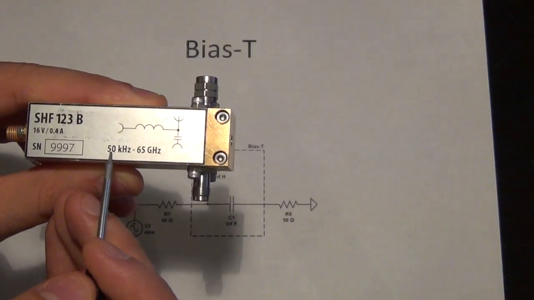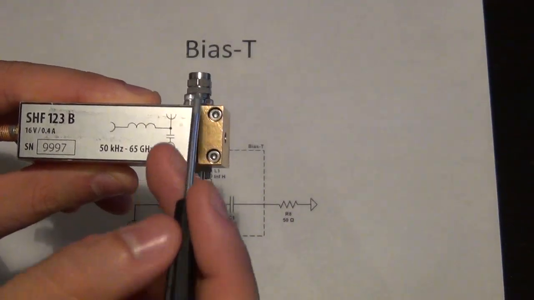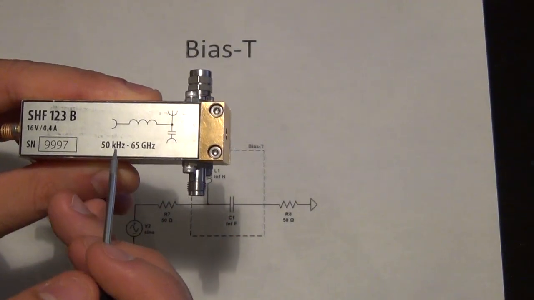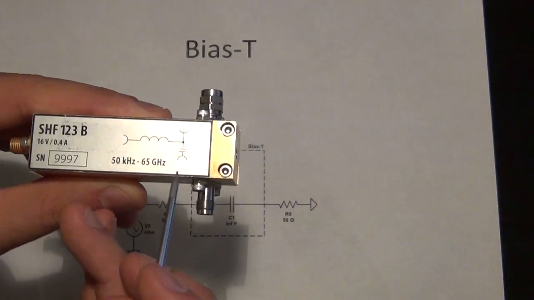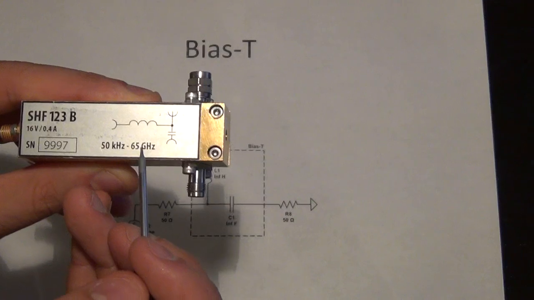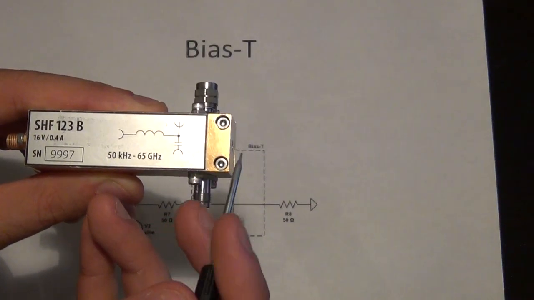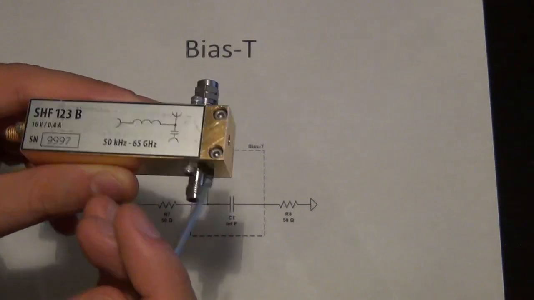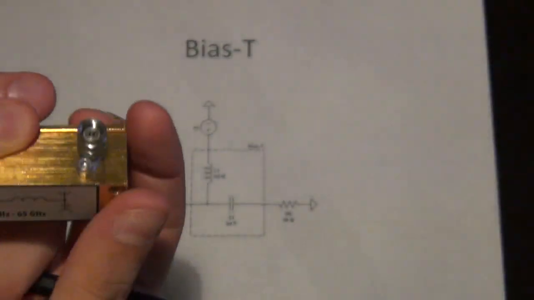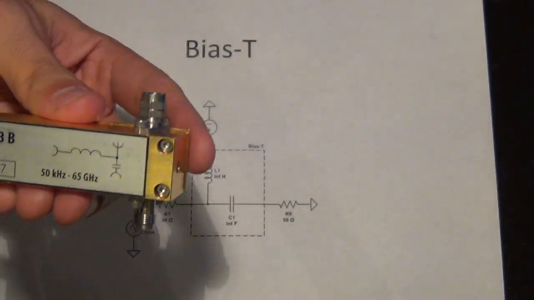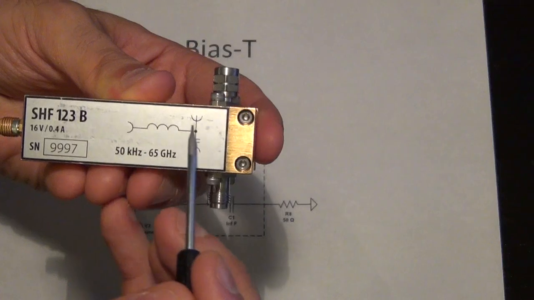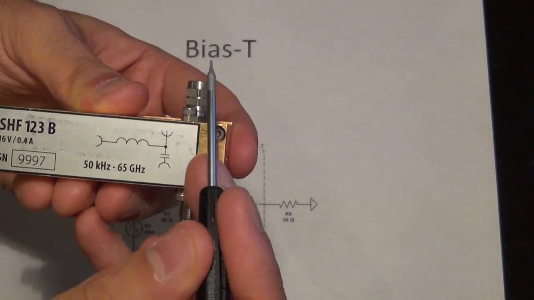Think about how many orders of magnitude difference there is between these. From 50 kilohertz, any signal lower than 50 kilohertz will not go through this path anymore. So you have to make sure that if you're using this bias T, you don't have frequency content below 50 kilohertz, and you don't have frequency content above 65 gigahertz. And because this is a 65 gigahertz bias T, of course it's using 1.85 millimeter V connectors on both sides. There it is, you can see it. The circuit diagram is shown here. So here's your DC path from here all the way to there, and here's your AC path going this way.